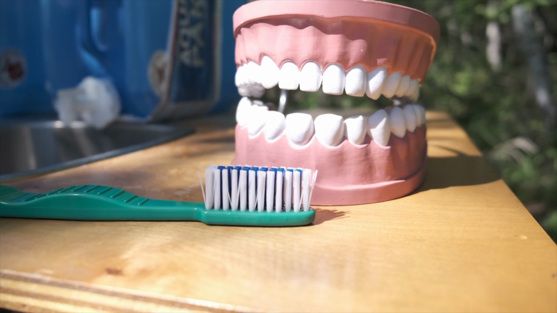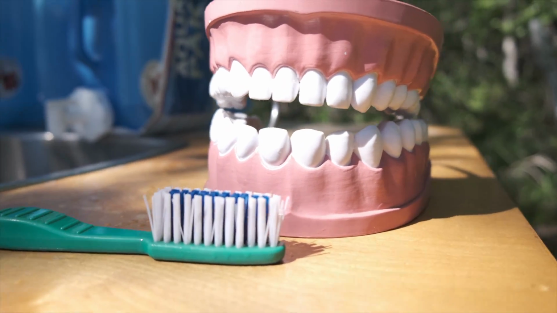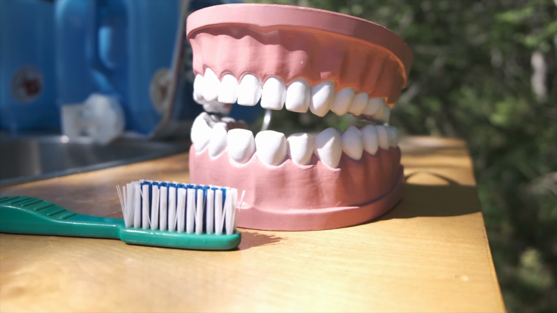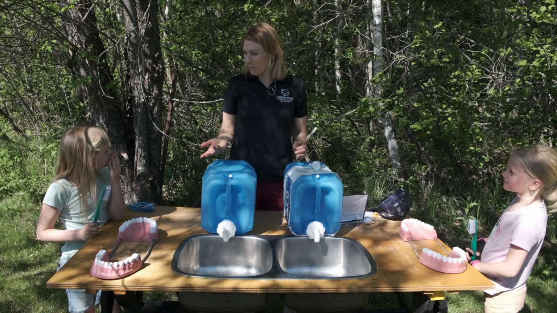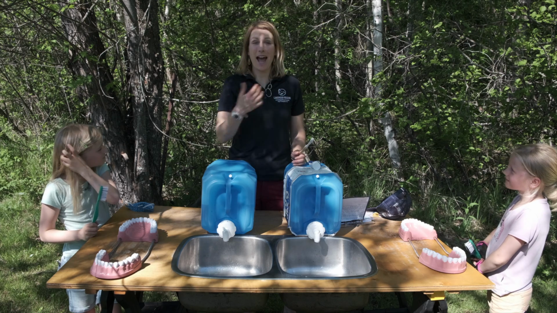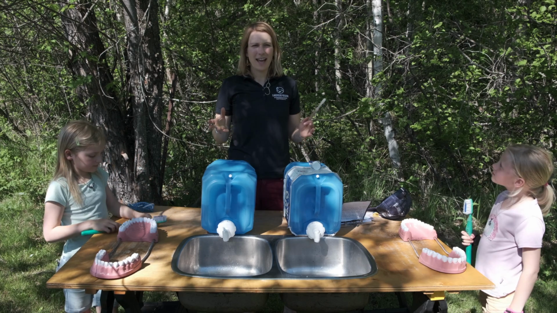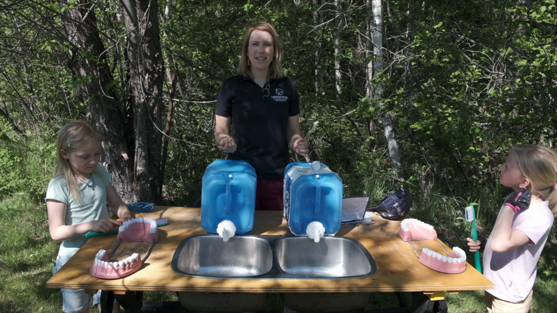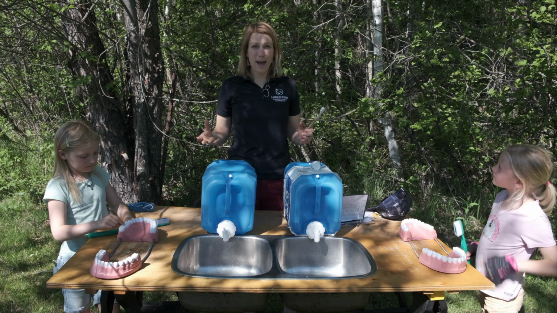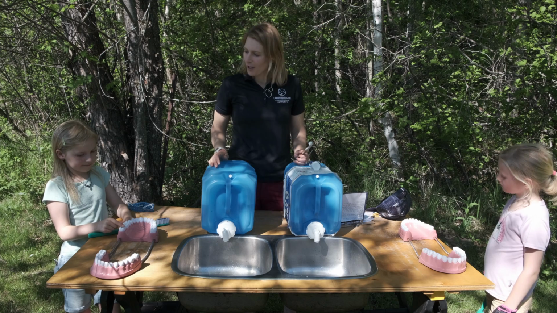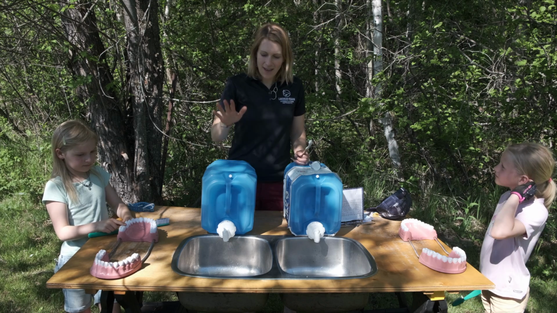Welcome to our teeth brushing demonstration. What we have here today with my helpers is we're going to pretend to brush our teeth. I'm going to actually brush my teeth, and we're going to look at the small action of brushing our teeth and how it can make a huge impact on how much water we use. So here's how it's going to work, girls.